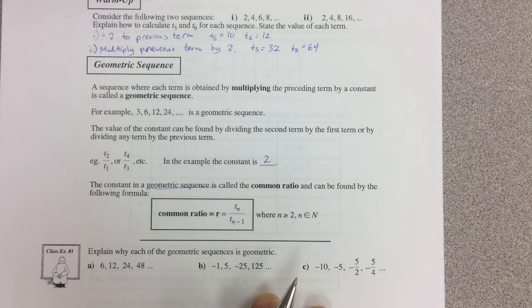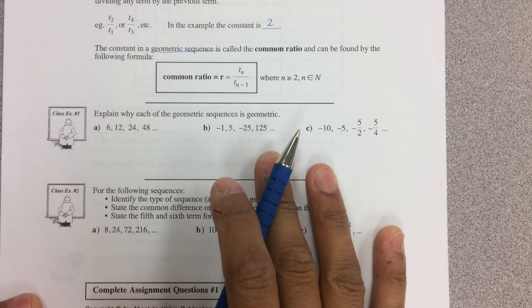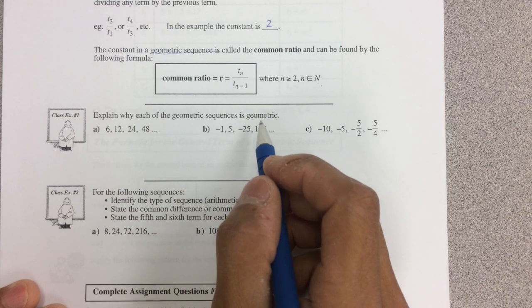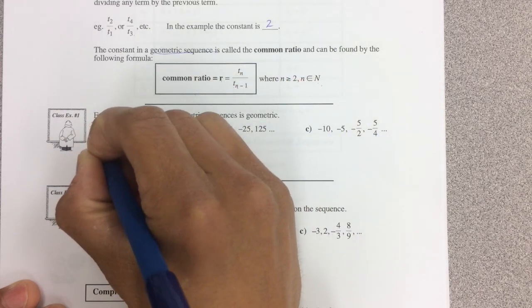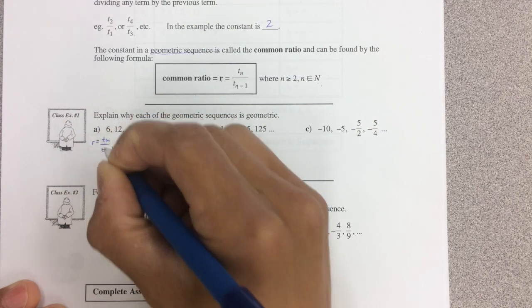With this first example, class example number 1, we want to explain why each of the geometric sequences is geometric. So we're going to plug it into our common ratio formula, where we have Tn divided by Tn minus 1.